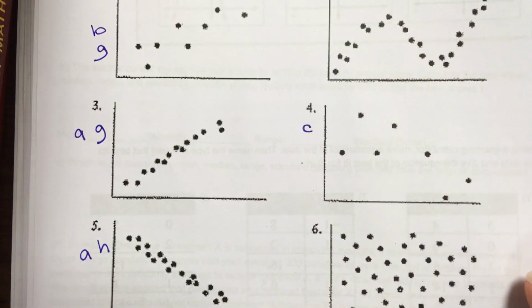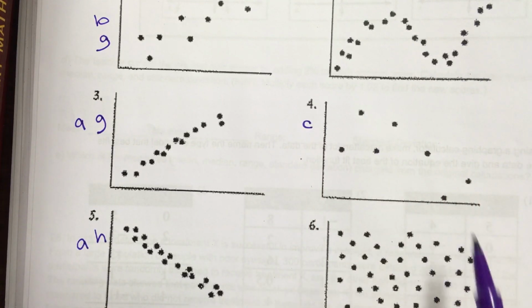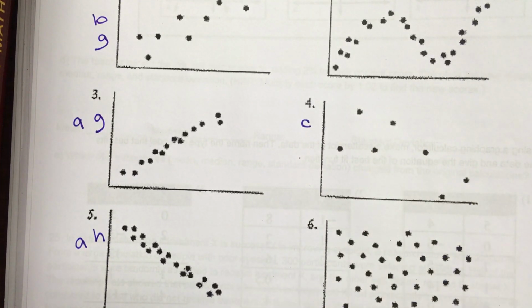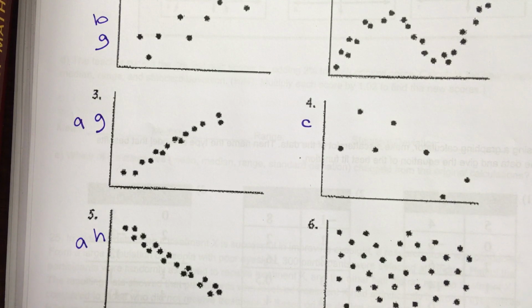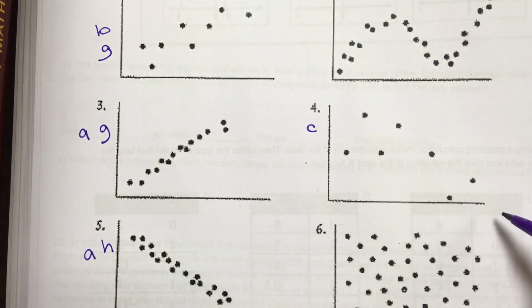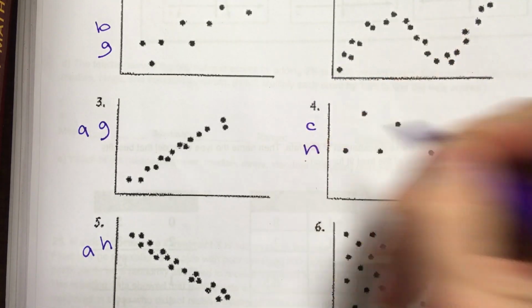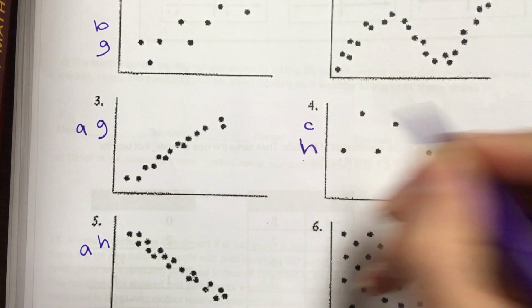I would call this a weak linear correlation because while I can see this linear trend, my points are not at all closely grouped together. The trend is that of a negative slope, so I would also say that this is a negative correlation, H.